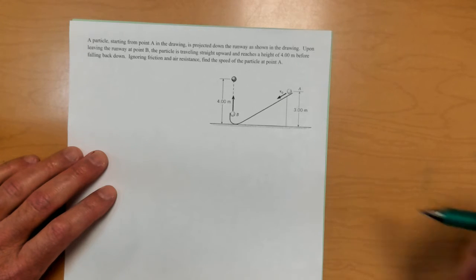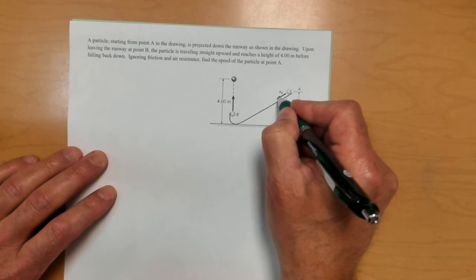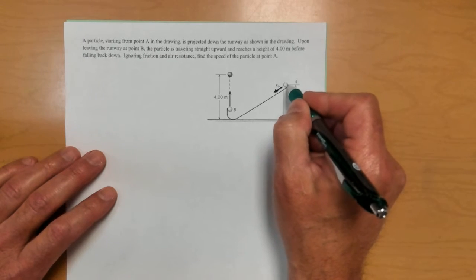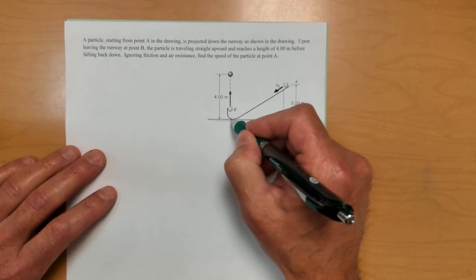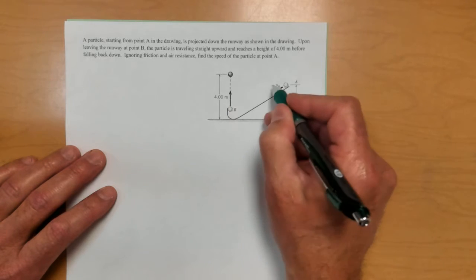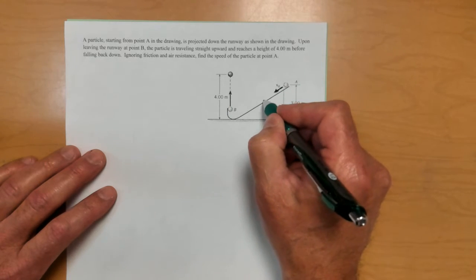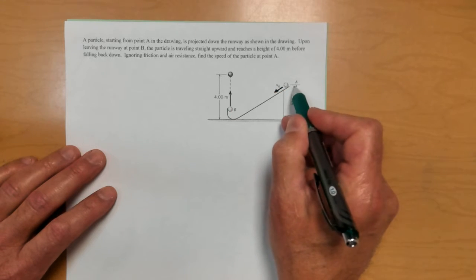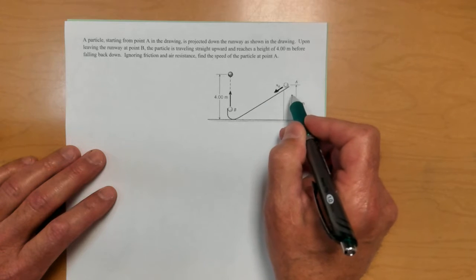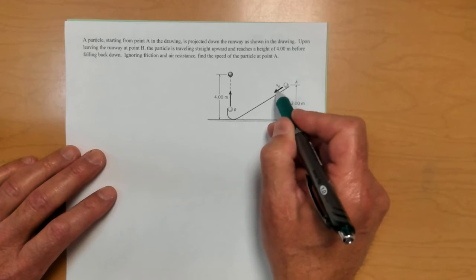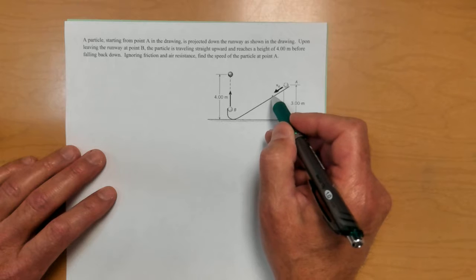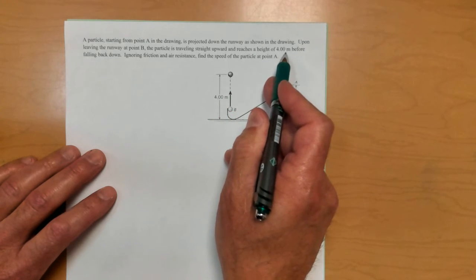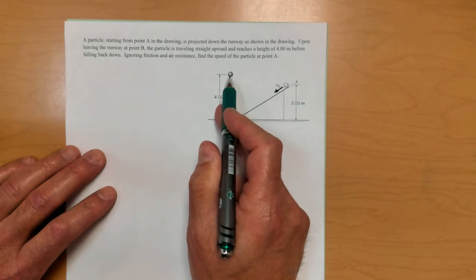It says projected because they're implying that it has a velocity here. First of all, we can assume that it has a velocity here, because if it didn't have any velocity and it just went down, according to the conservation of energy, it would reach the same height. So it has some potential energy here, down to kinetic, and then back to potential. But because it reaches a height greater than its initial height, we know that it must have had some additional energy over here. We know that this is its final height because it says it reaches a height of 4 meters before falling back down. So that's its final height.